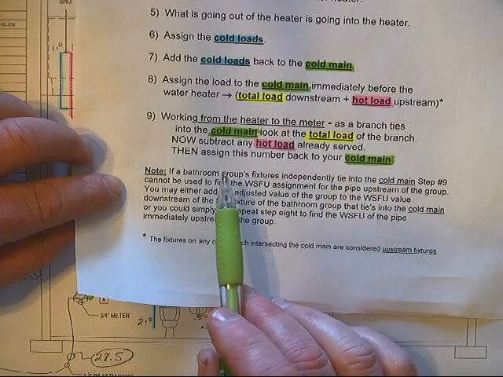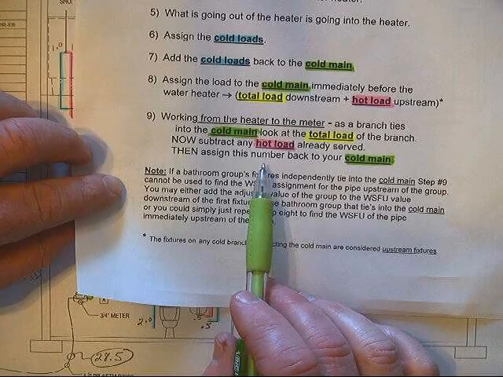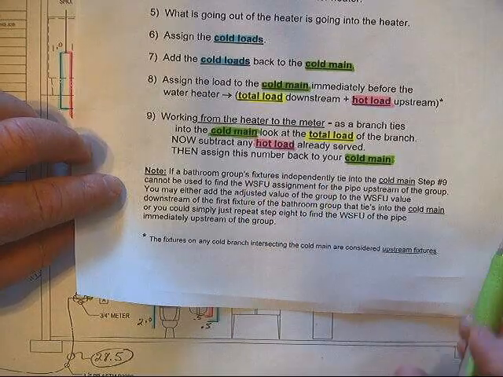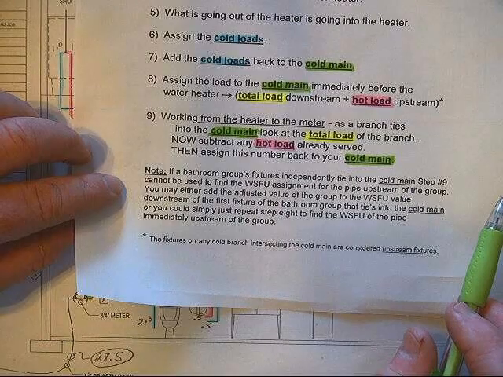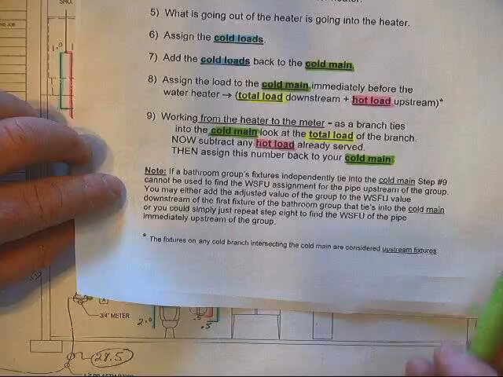After we have looked at that, we will then assign what's left over, that number, back to the cold main. And we will continue to repeat that process until we have gotten back to the water meter.